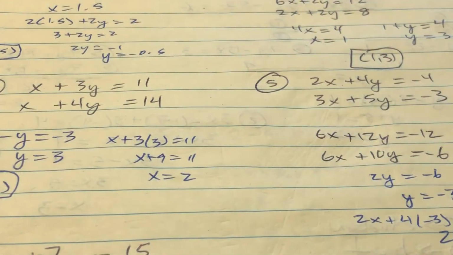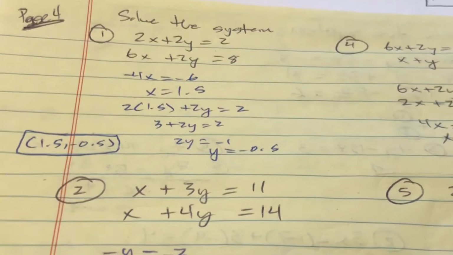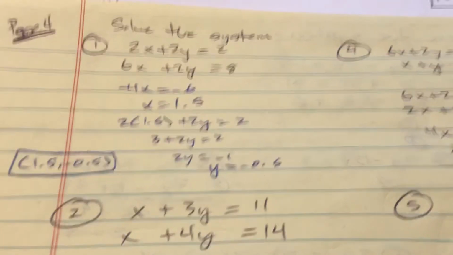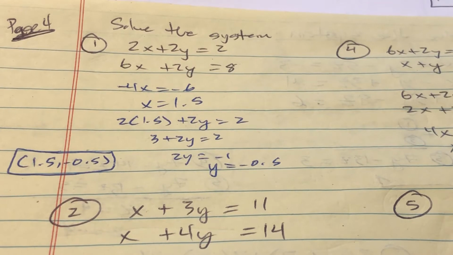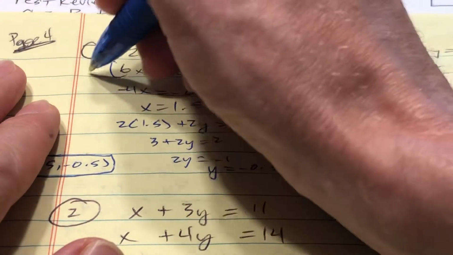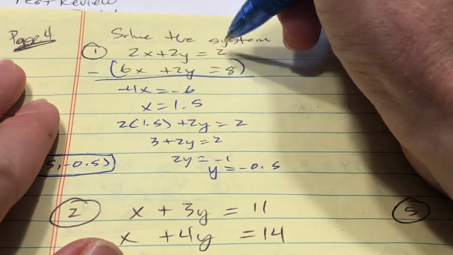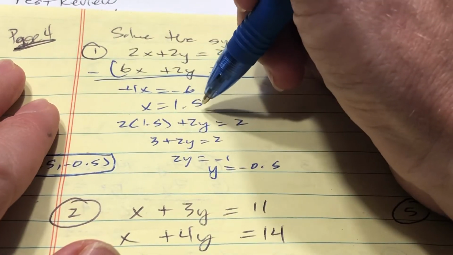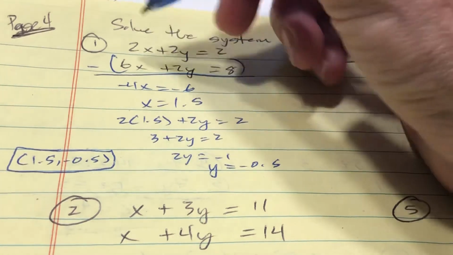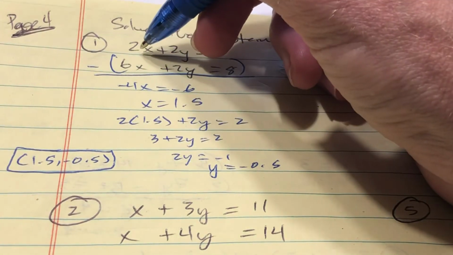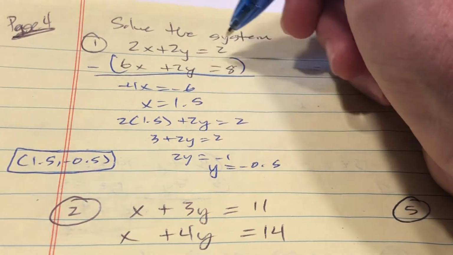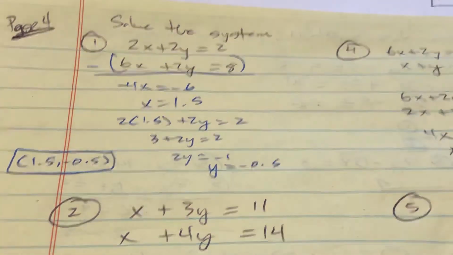Now, what we're going to do is go to page 4. Page 4 has a bunch of ones that say solve the system. All right, so the y's match up perfectly. This is a very easy elimination. Subtract the two equations. 2 minus 6 is a negative 4. 2 minus 8 is a negative 6. X is 1.5. I'm going to use my first equation. 2 times 1.5 plus 2y is 2. And I get y is a negative 0.5.